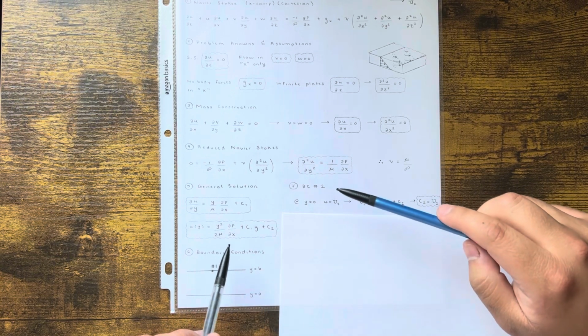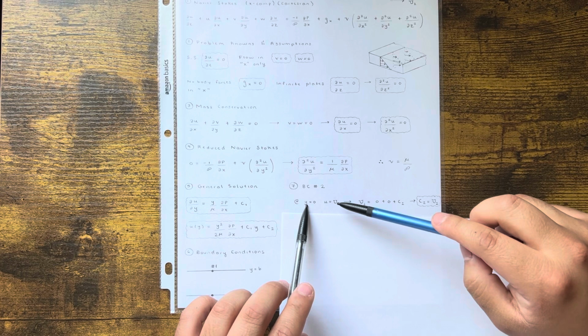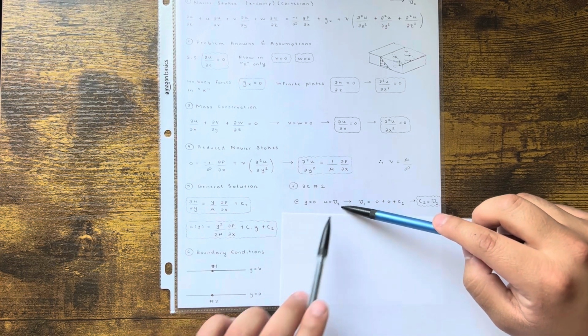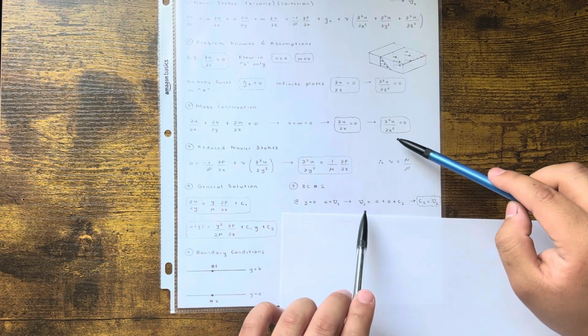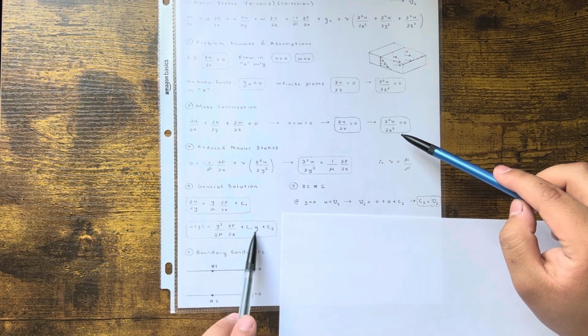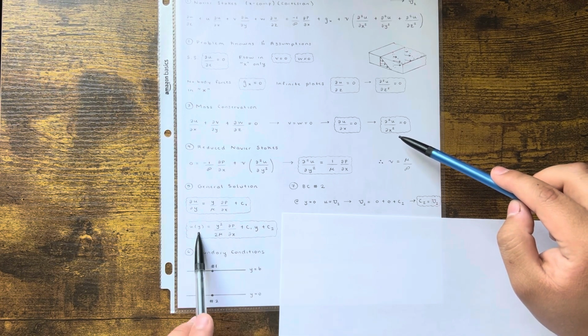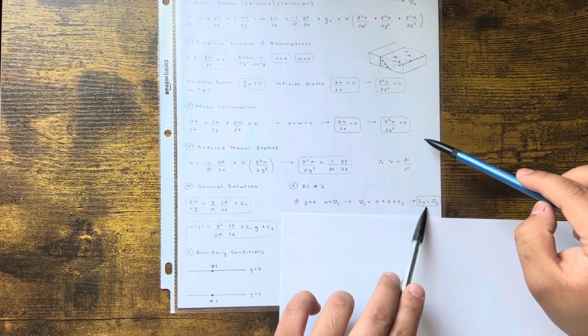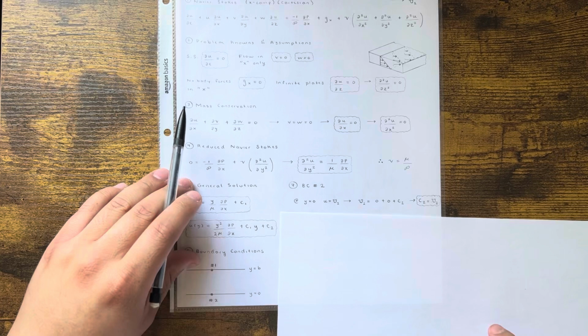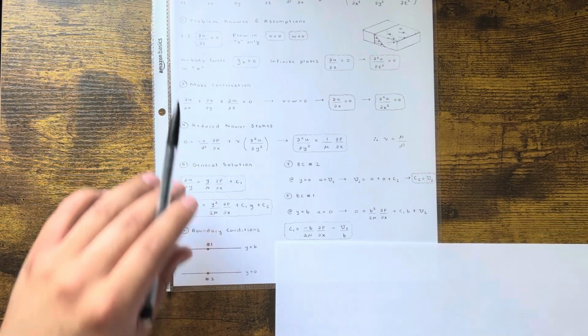But I knew that for every y that you see here, plug in 0 and set it equal to u2. This is what I got. So this is u2. That became 0, right? For every y that I see, I'm going to plug in a 0. So this is 0, this is 0. So c2 is equal to u2. Just like that, I found my C2. Go to the next boundary condition.